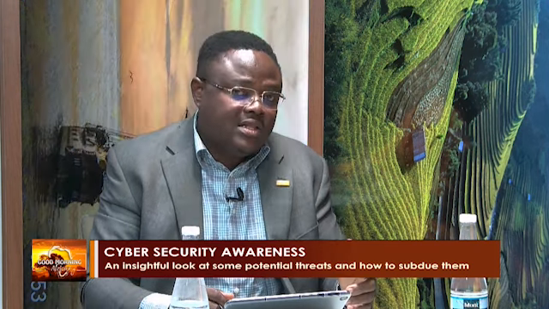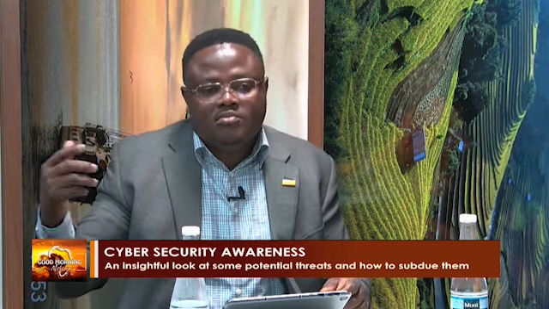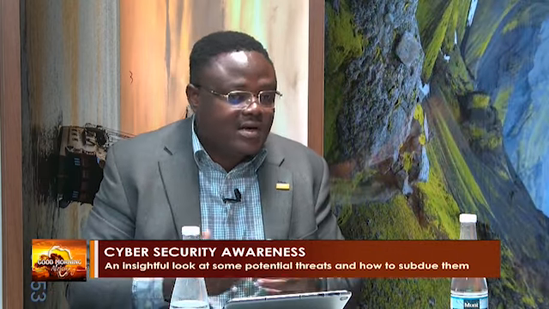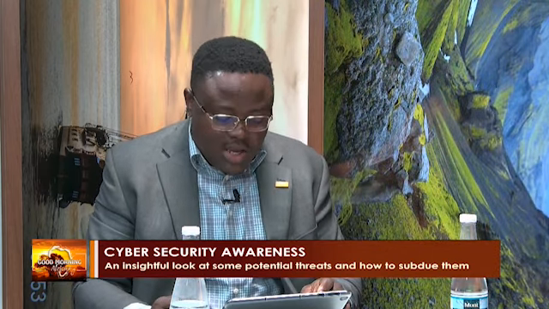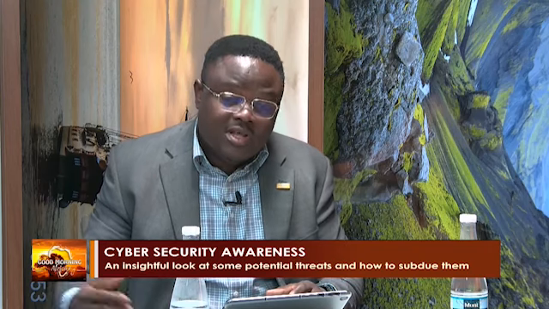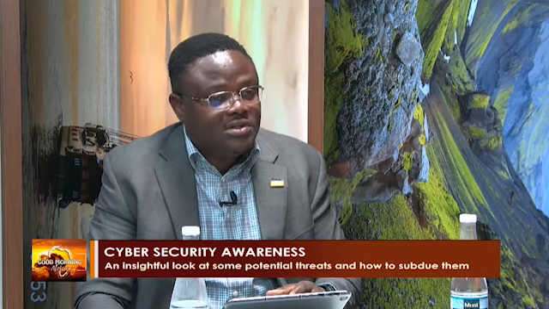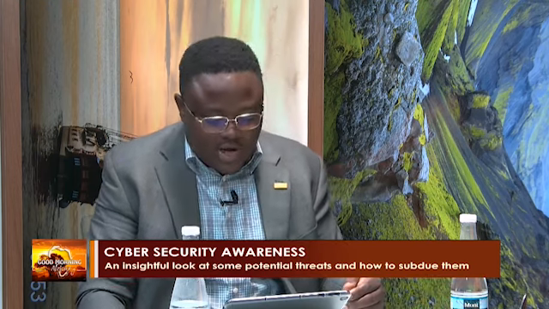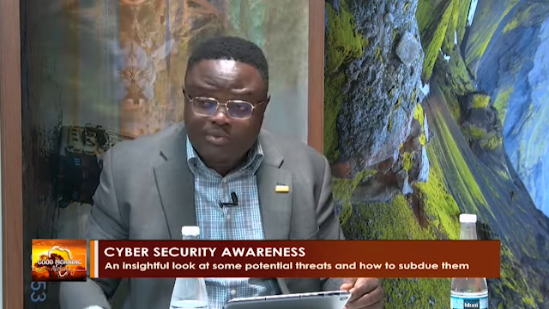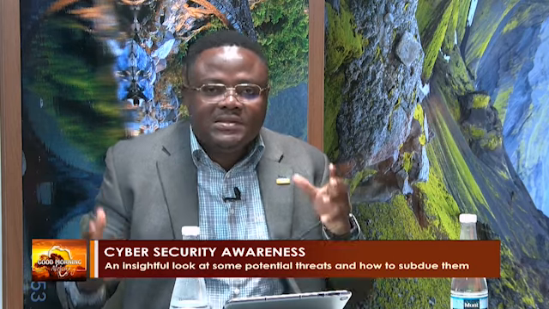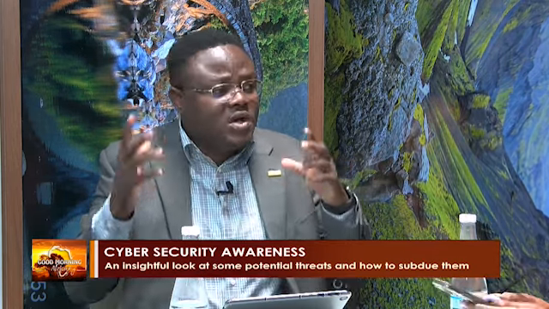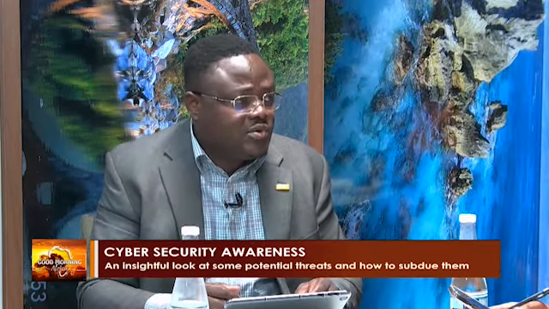And then we also look at the endpoints, which are systems like our smartphones, our computers, and other things. How can we safeguard them? And also identity and access management. The right person should be able to access the right information at the right time. And then also how we can manage incidents, so incident response and management also. So all these are key components when it comes to cybersecurity.